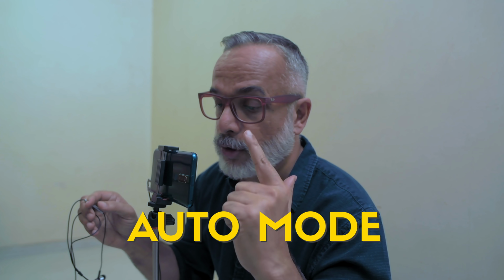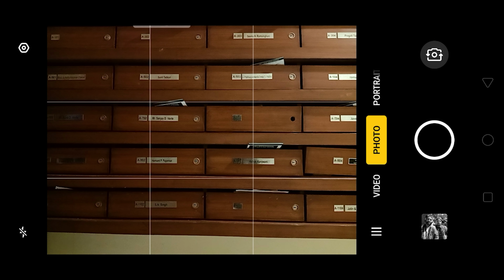Perfect. Okay, so the camera is set. The first shot I'm going to take is in auto mode. Aditya, can you switch off the light? Okay, now this is the kind of light that we have in this place. Ready, standing by, and I'm going to take the auto.